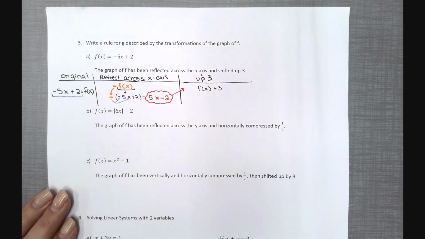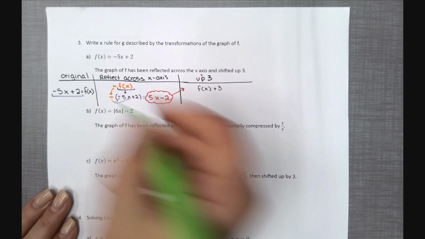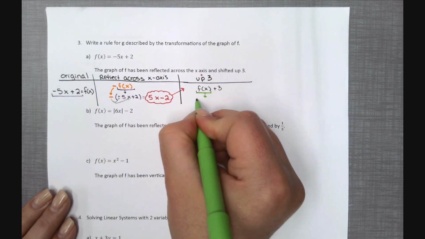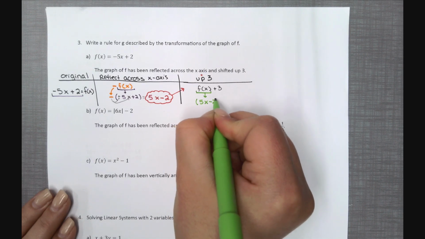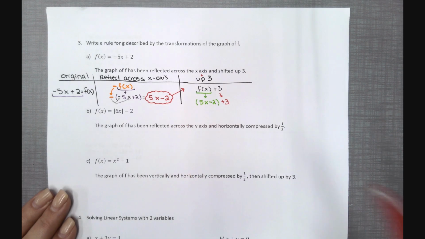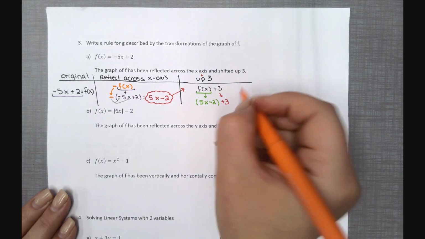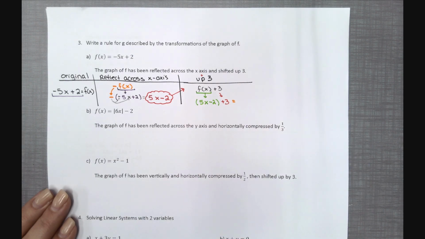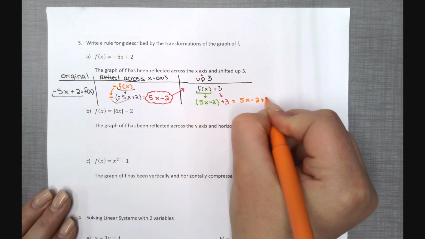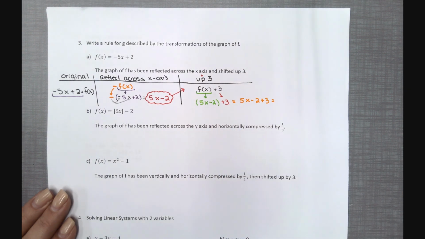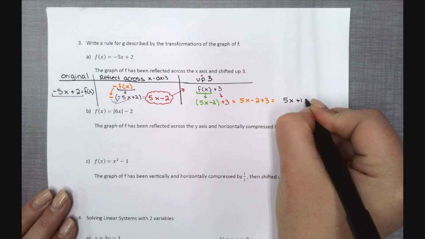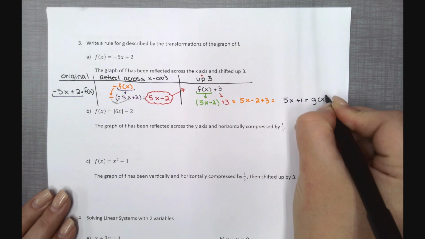Okay, so what is my function? Here you got to be careful because you're not using the original. You're using the first transformed. So my function now is 5x minus 2. And now I am shifting up 3. Again, only because it's linear, we do need to simplify. So what we really have is 5x minus 2 plus 3. So we have 5x plus 1. Again, what do they want it to be called? They want it to be called g of x.